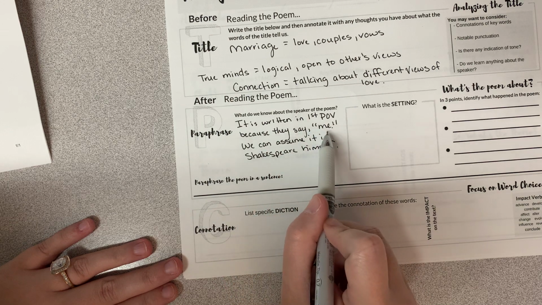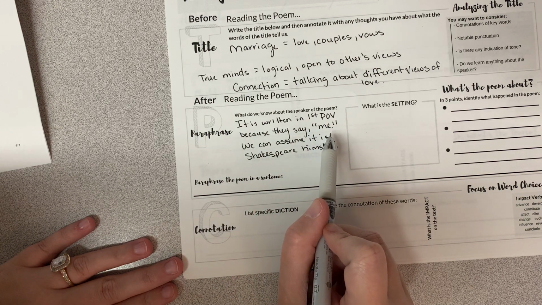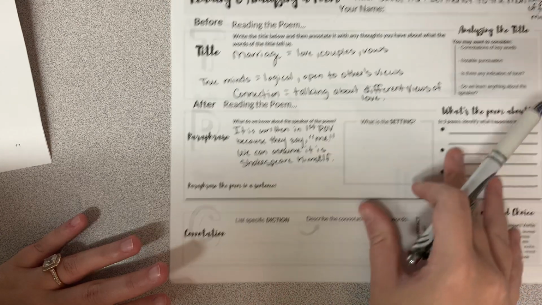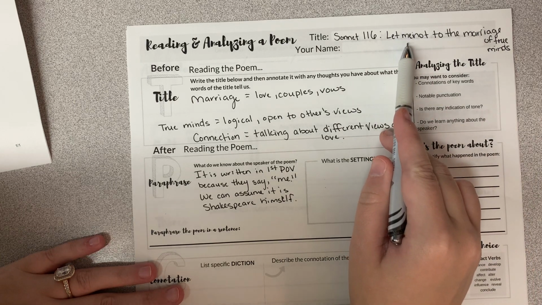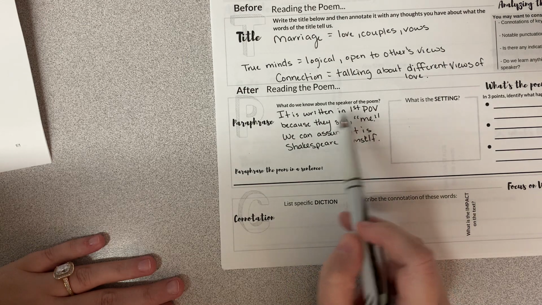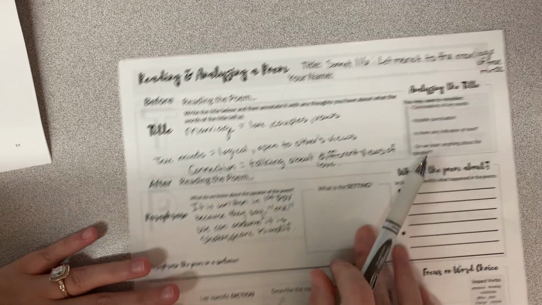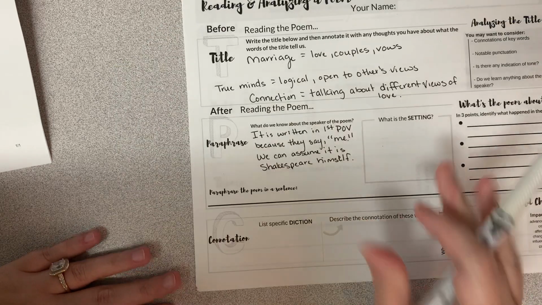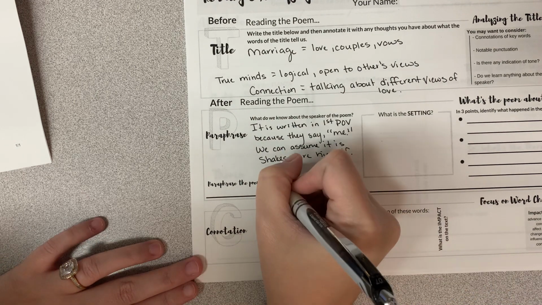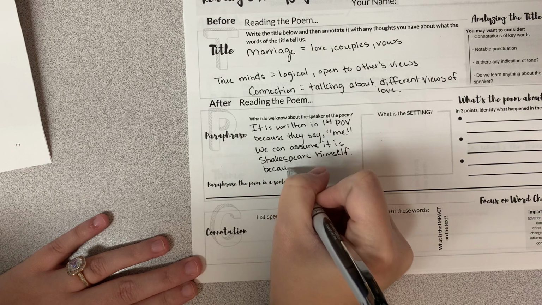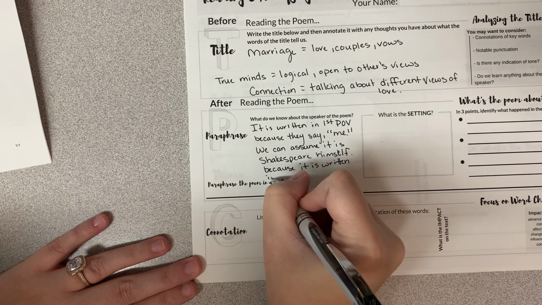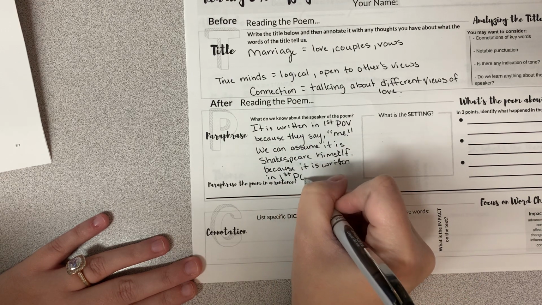Notice I wrote these in sentence format, okay? They're not just one word, they're a whole sentence. And I tried to include reference to something from the text, some kind of textual evidence to support what I'm saying, okay? So I know that it is written in first person point of view because they use the word me here. And I'm going to assume that it's Shakespeare himself because, and I didn't write this, which I should, because it is written in first person.